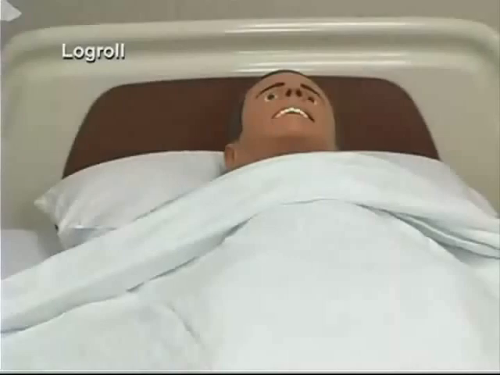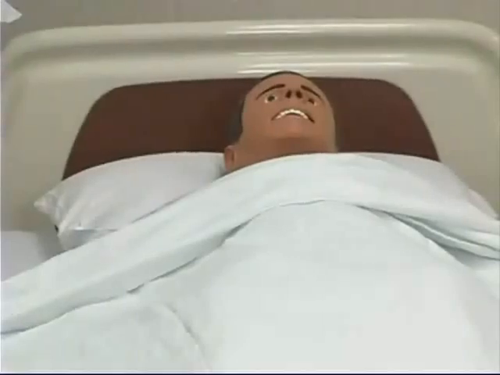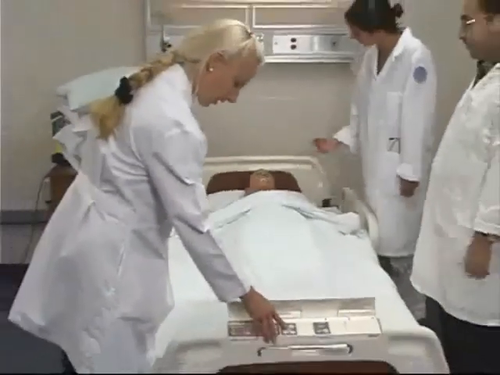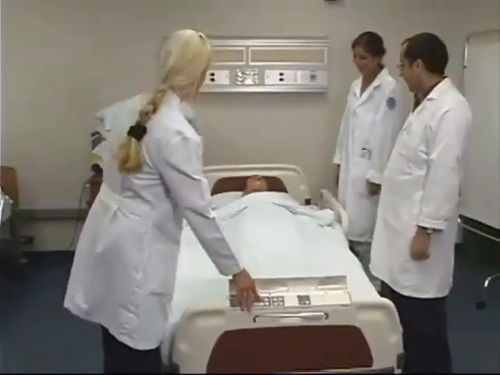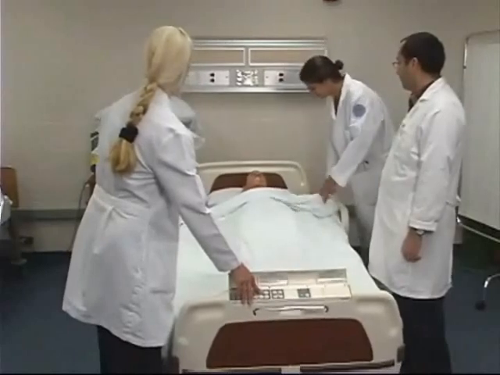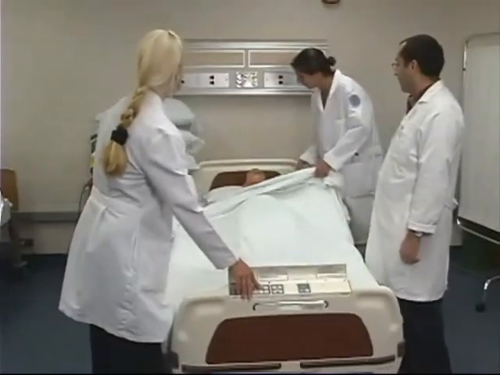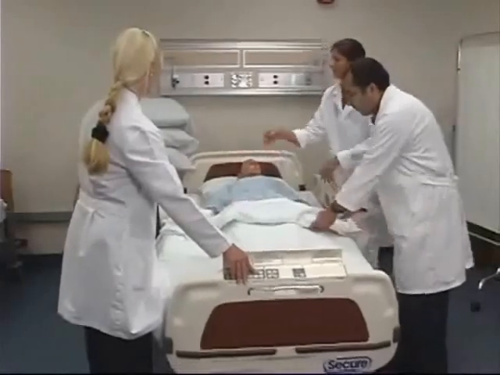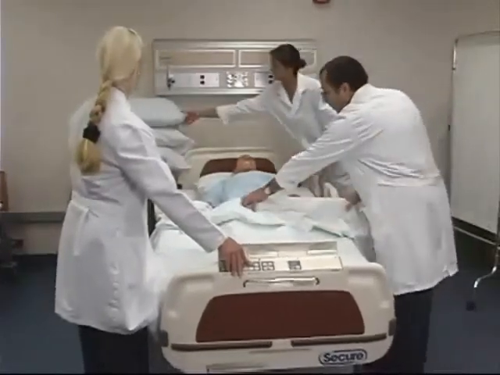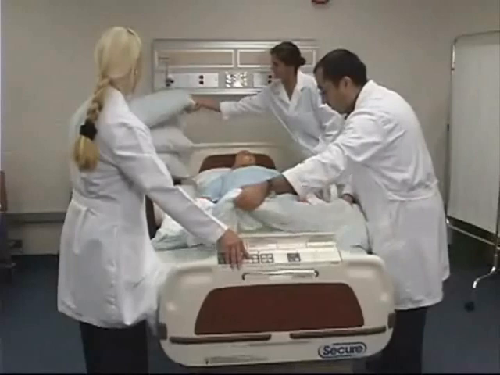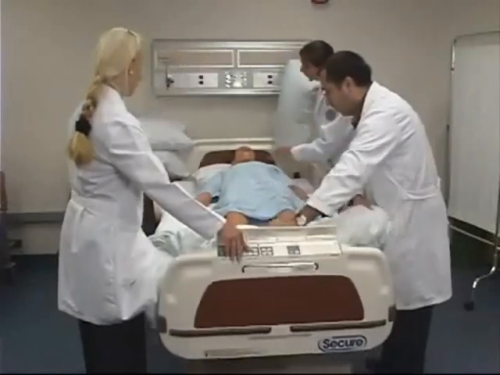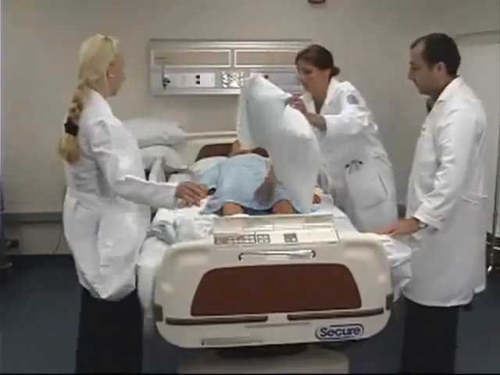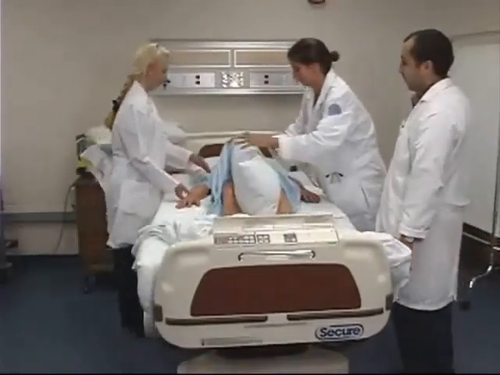To log roll a client, it is recommended that there are 3 nurses. Position nurse 1 and 2 on the sides of the bed that the client will be facing and nurse 3 on the other. Place a pillow between the client's legs to keep proper alignment.